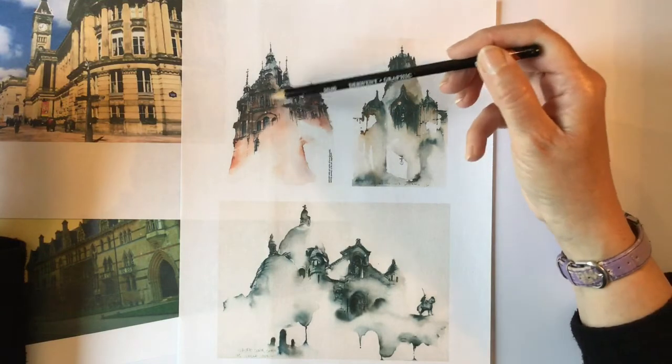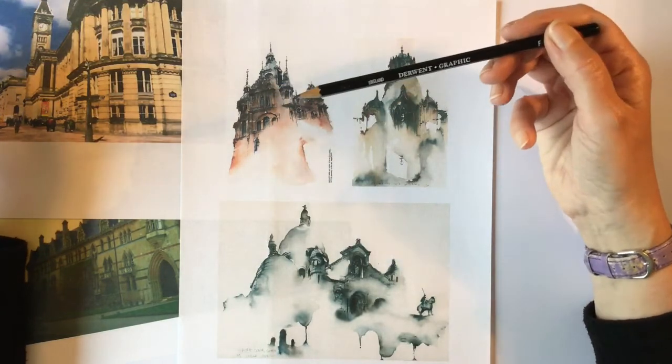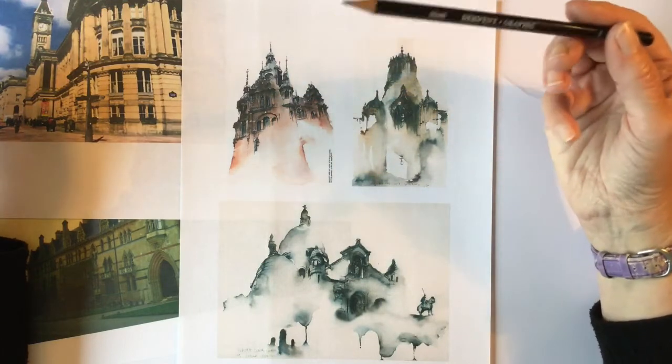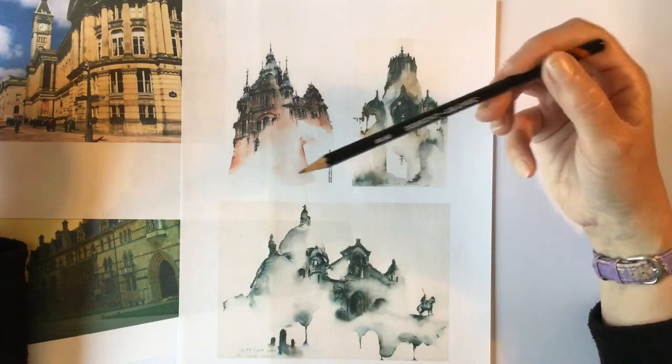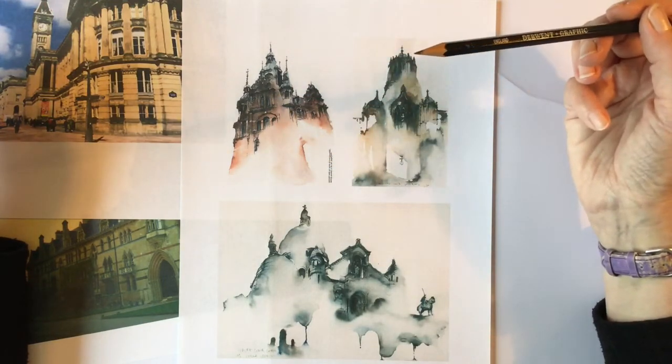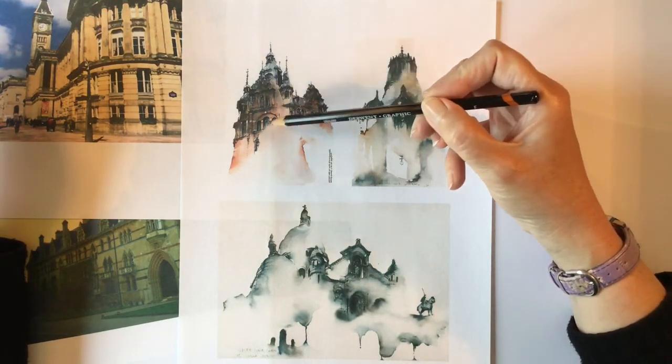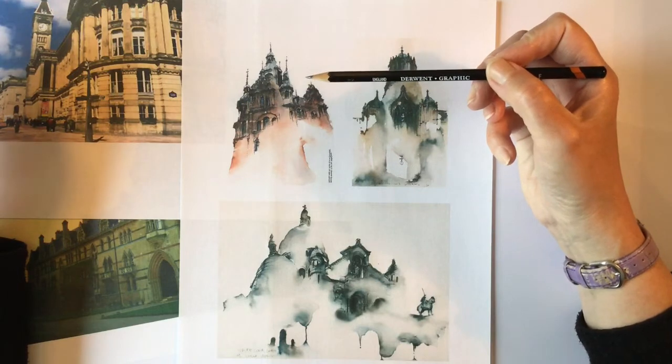She's added detail, and she's been very selective about where she's added it. I need to think about that when I'm preparing my images and photographs as well. She needs to see the details.